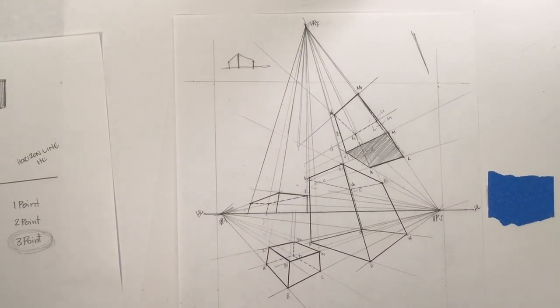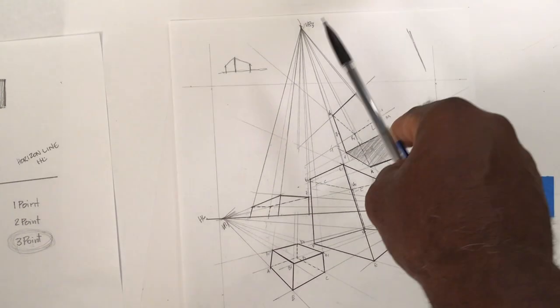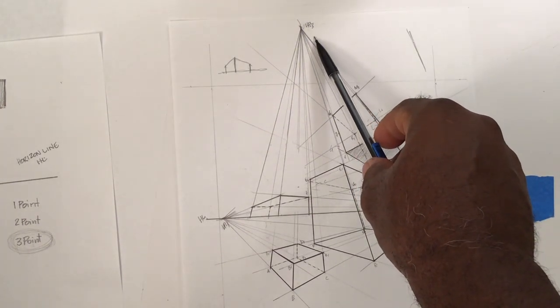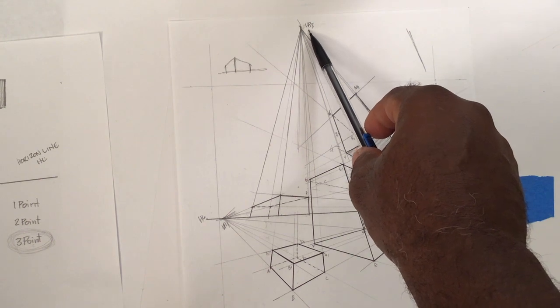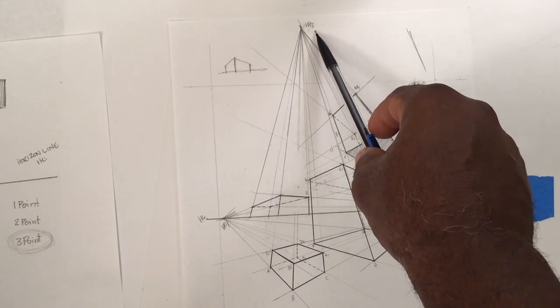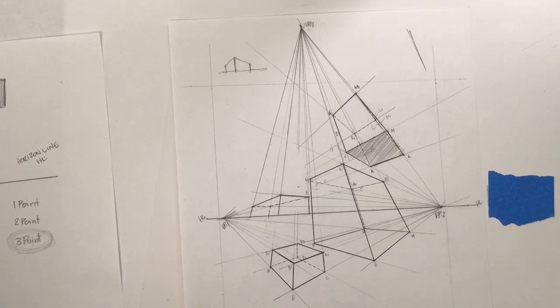Another very important thing is when you have the third vanishing point up in the air like that, above the horizon line at the top of the page, in essence what you're getting is the worm's eye view. You're getting a ground shot. Basically you're on the ground looking up.